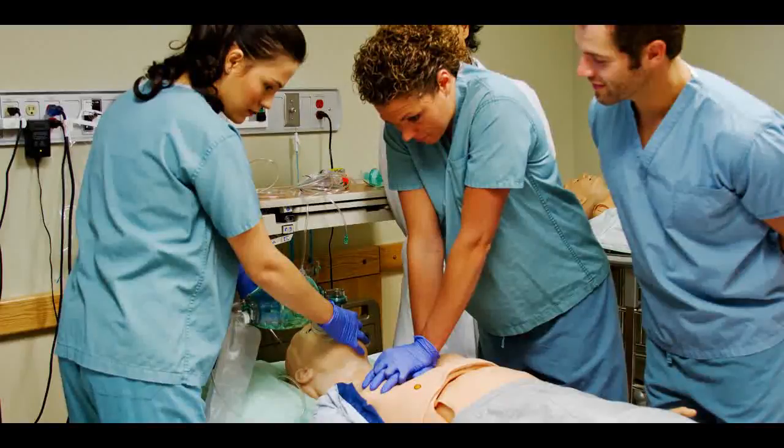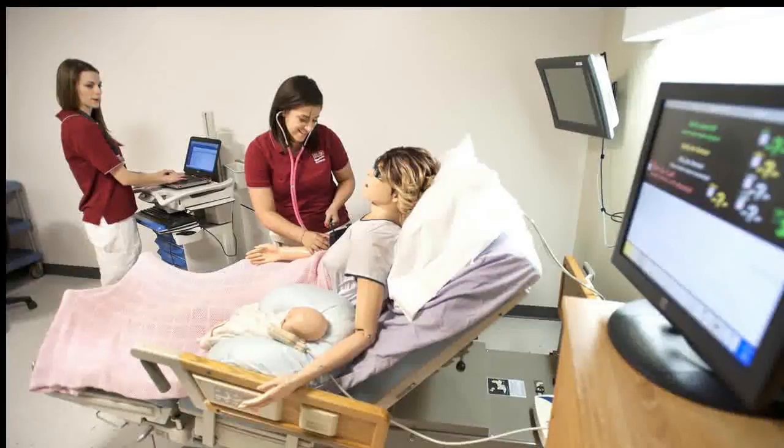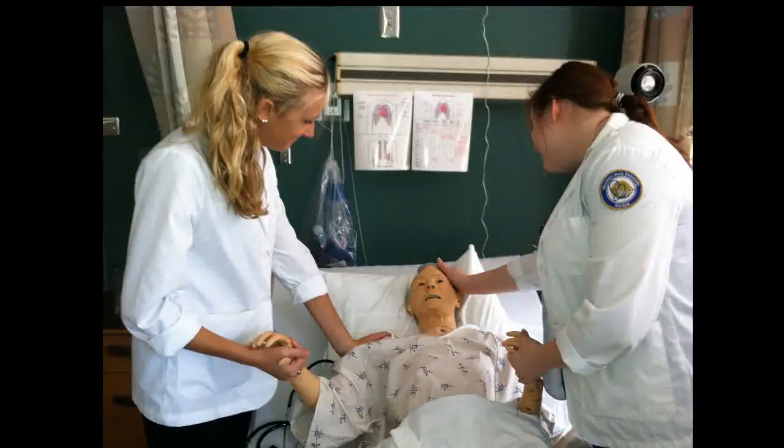Simulation can expose students to rare events that they don't commonly see. Some examples are emergency situations and end-of-life situations. The level of difficulty in simulation can be adapted, so they can teach the novice nurse or they can teach the expert nurse.